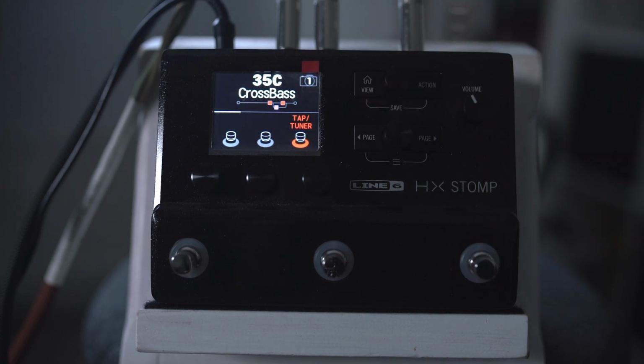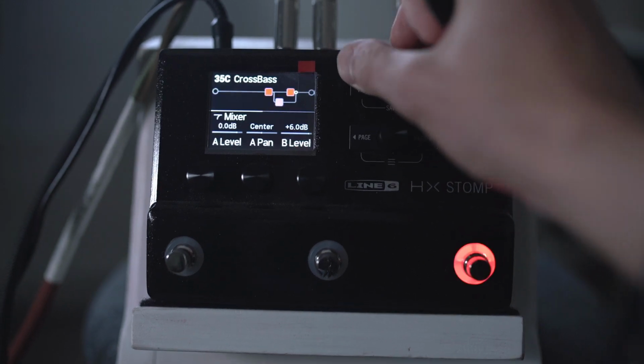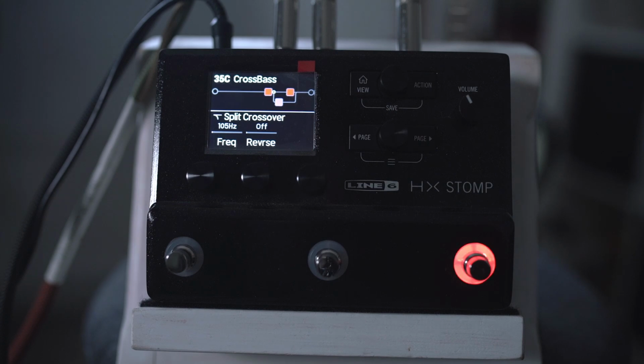And then you've got Alex Price's idea here where you're using the crossover to chuck the lower frequencies into an octave down.